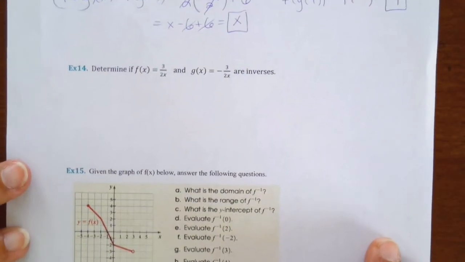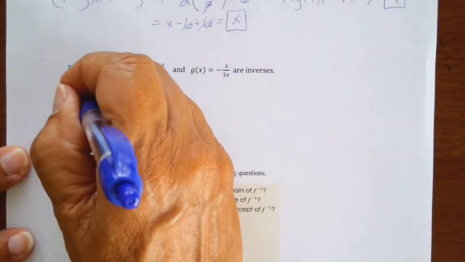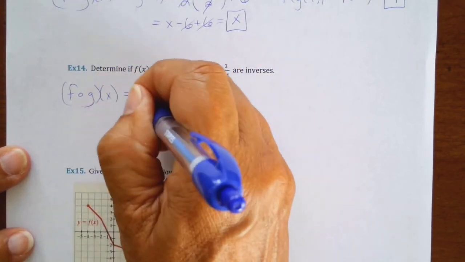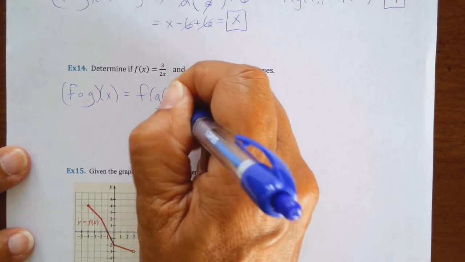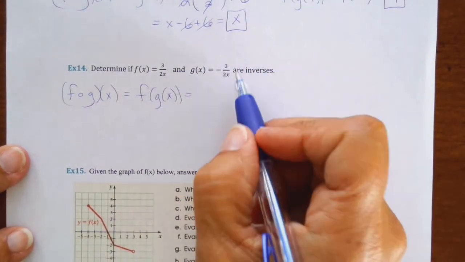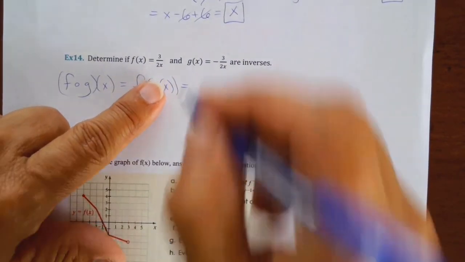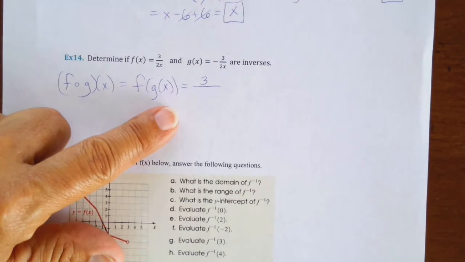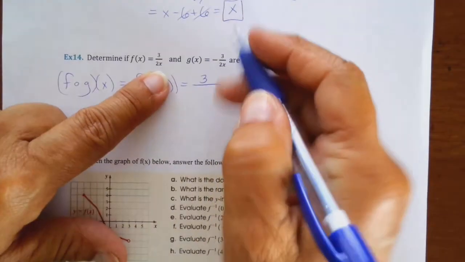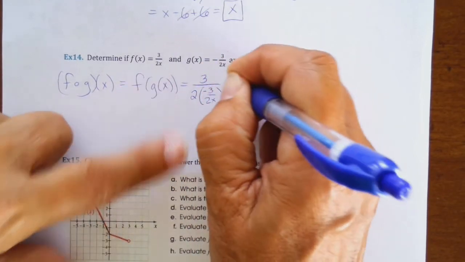All right, let's look at example 14. Determine if these guys are inverses. Again, we're going to find f of g of x. We're going to put this function inside of this function, okay? So that's 3 over, and then 2 times, and then instead of this x, you're going to put this function, negative 3 over 2x, like that.